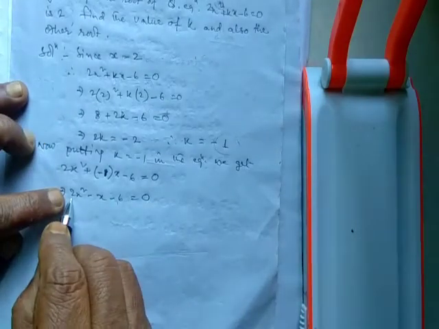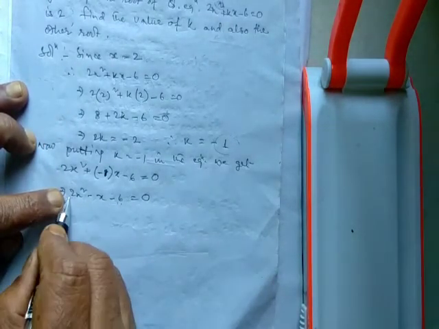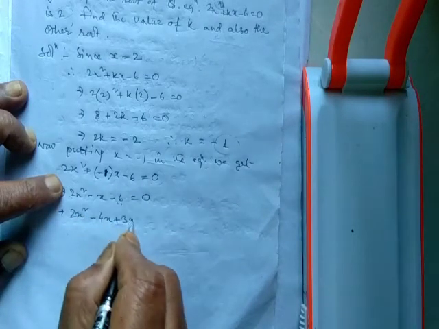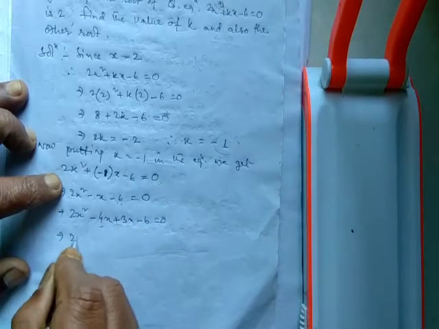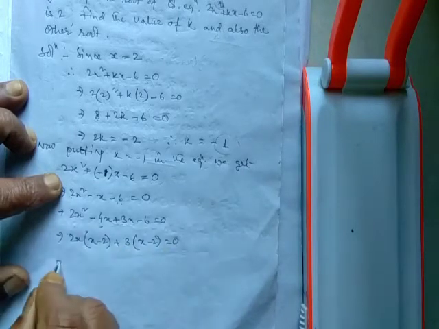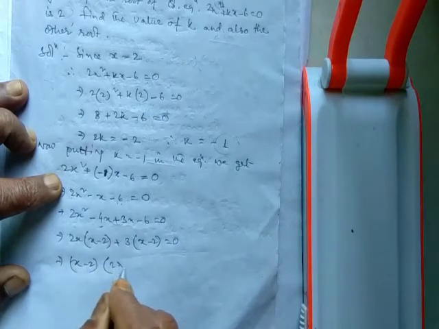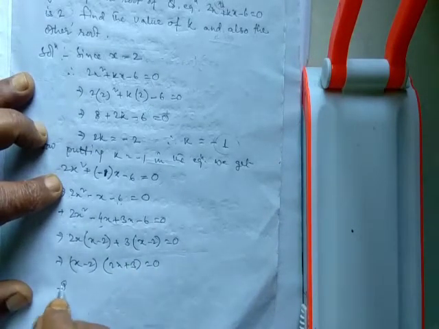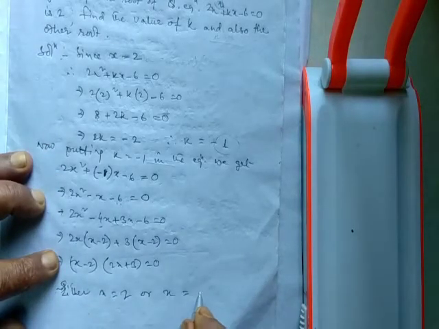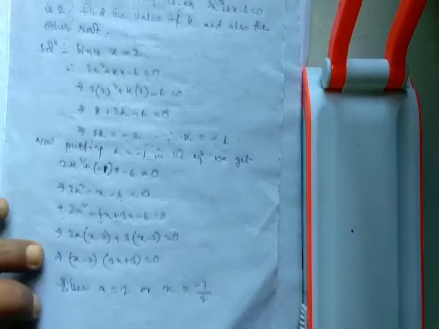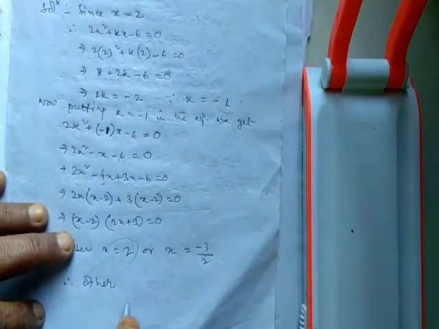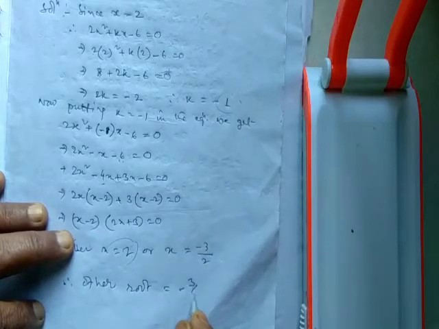Now 6 2s are 12, 4 3s are 12. Factorization method. 2x square minus 4x plus 3x minus 6 is equal to 0. From here 2x is taken common, x minus 2, plus 3 is taken common, x minus 2 is equal to 0. This implies x minus 2 into 2x plus 3 is equal to 0. This implies either x is equal to 2 or x is equal to minus 3 by 2. So here you see this 2 is already given, you are asked to find the other root, therefore the other root is equal to minus 3 by 2.